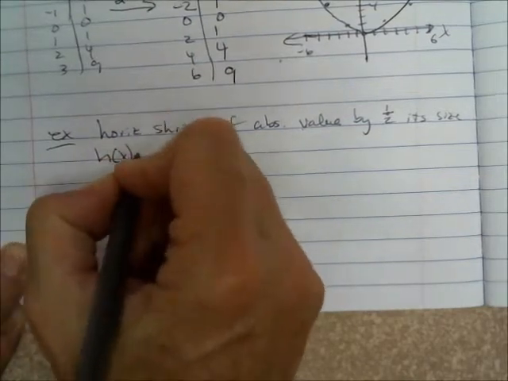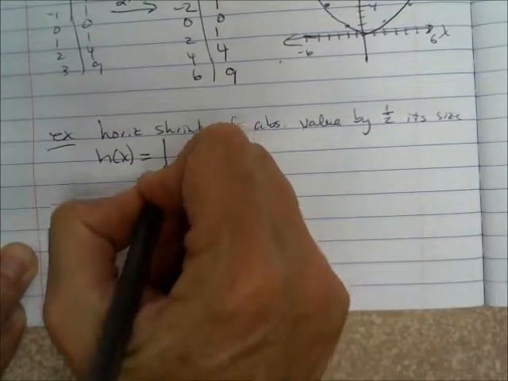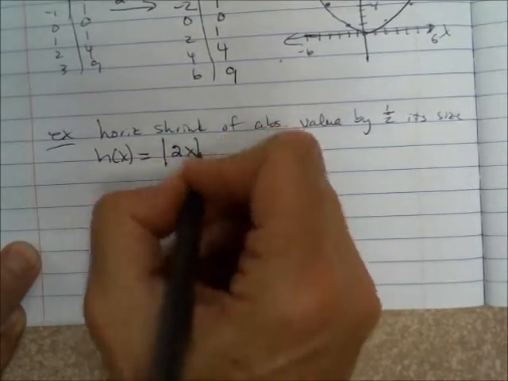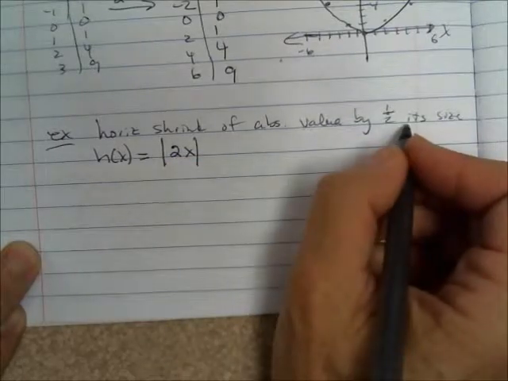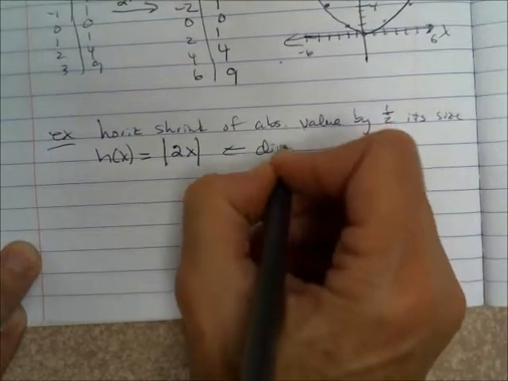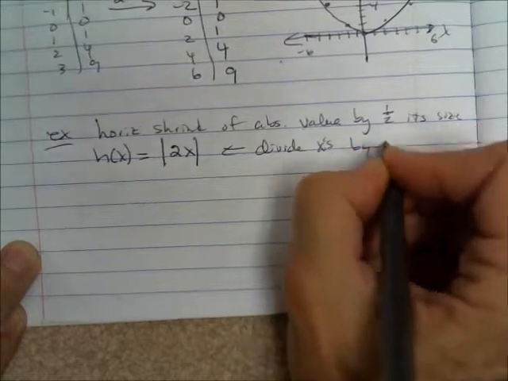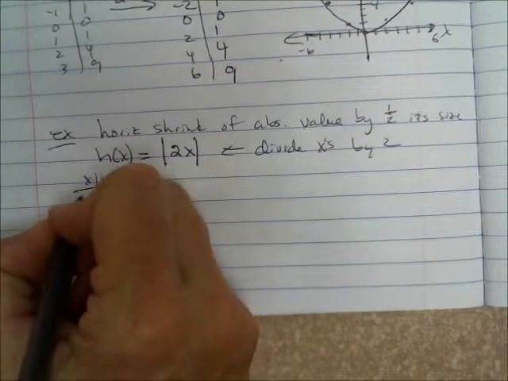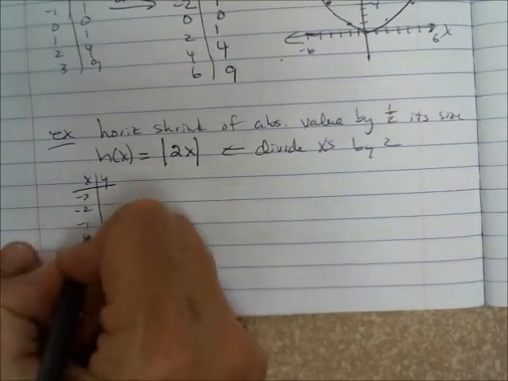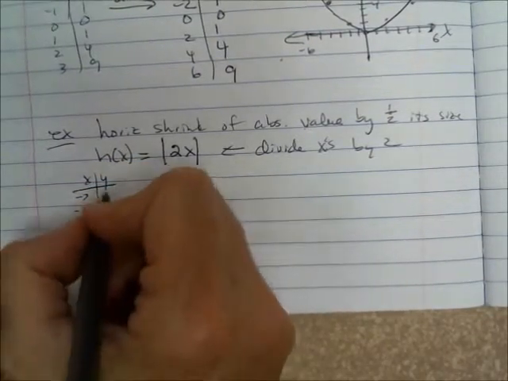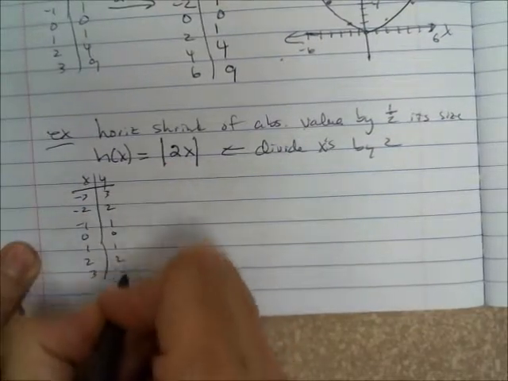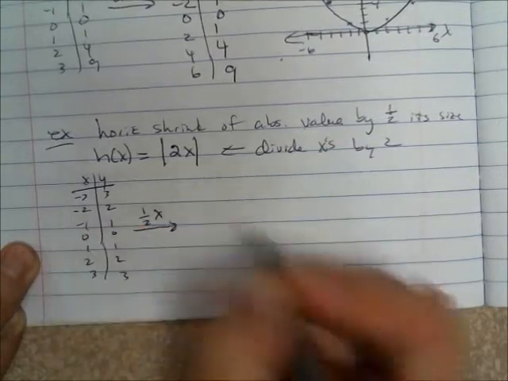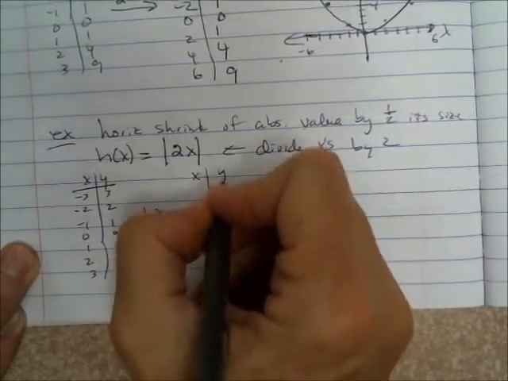So h of x is equal to, we've got the absolute value function, and if it's half the size, you're going to have to put a 2x, because we're dividing the x's by 2 if you want it half the size. Divide x's by 2. So let's set up our xy table for absolute value, -3, -2, -1, 0, 1, 2, and 3, and absolute value. So now if we're dividing x's by 2, we'll just say a half x as our new xy table.